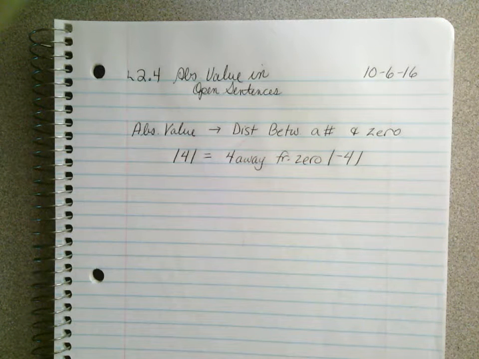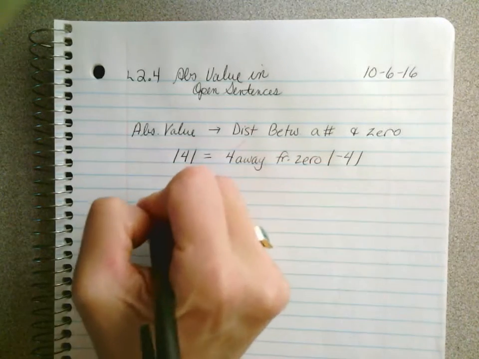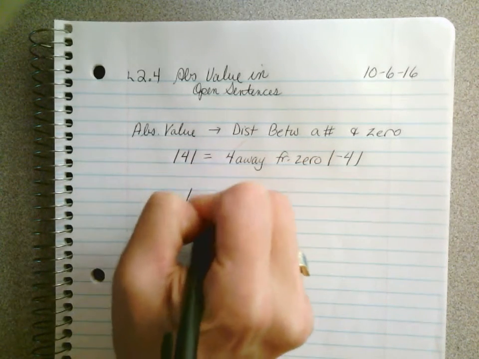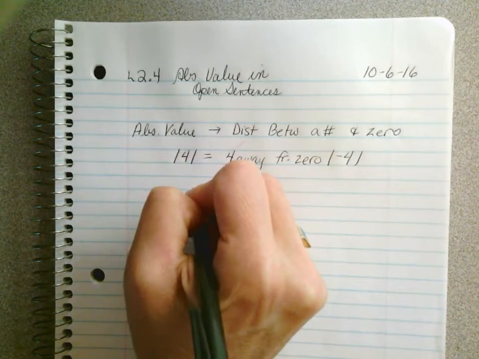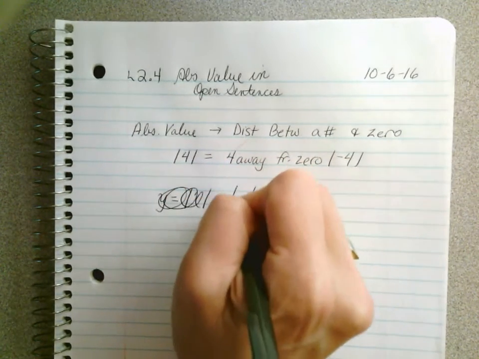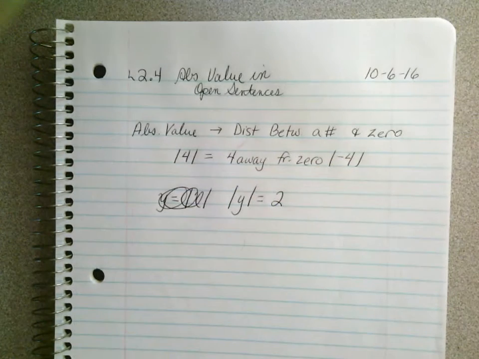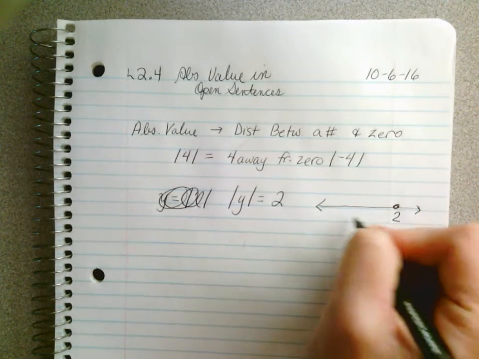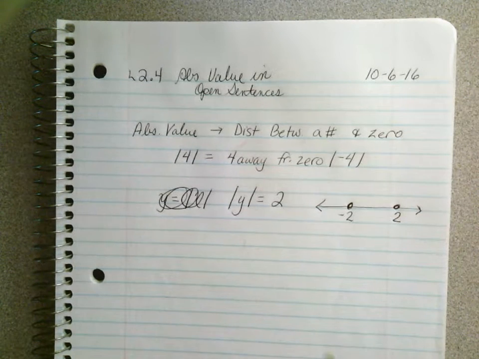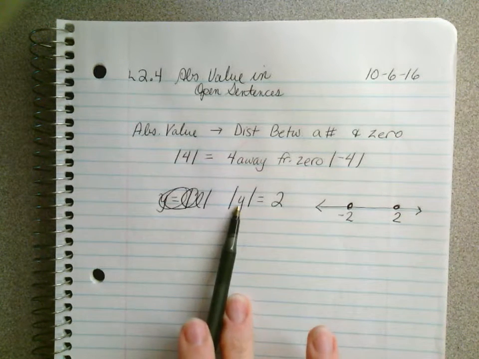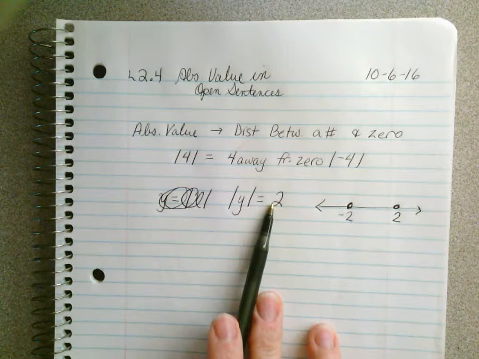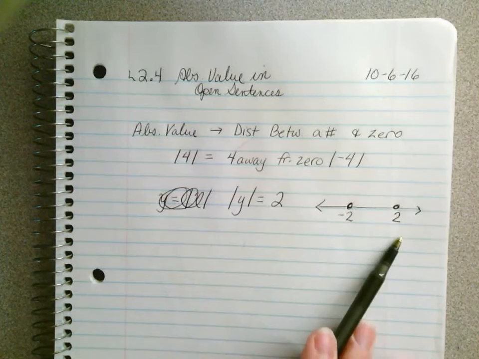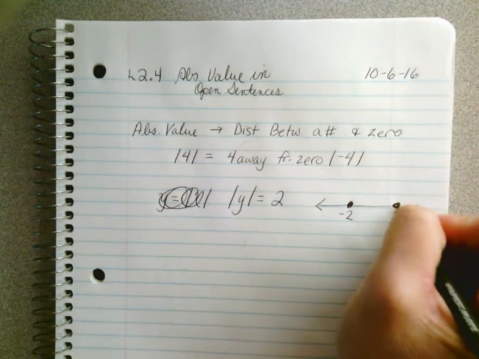In a variable sense, if I say a variable like, the absolute value of y is 2. What can produce a distance of 2 away from 0? Well, there's two things that can produce a distance that is 2 away from 0. Positive and negative 2 can both fit this scenario. The absolute value of negative 2, yep, that's 2. The absolute value of 2, yep, that is true as well. Those should be closed circles. Okay?